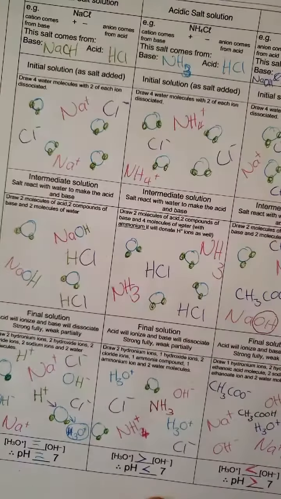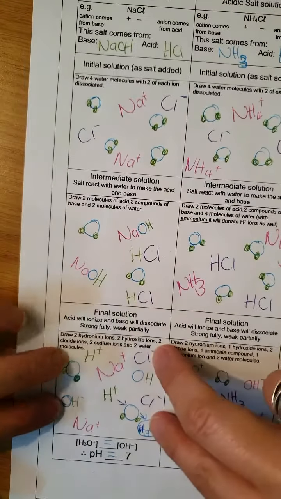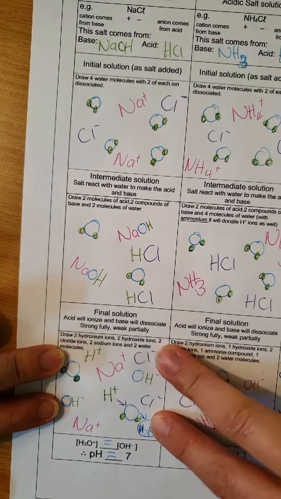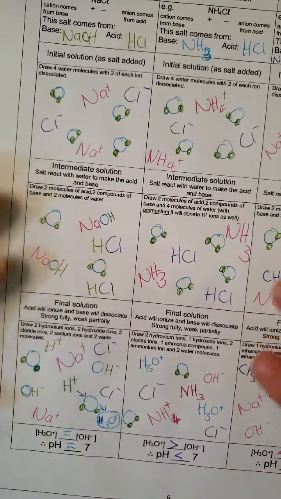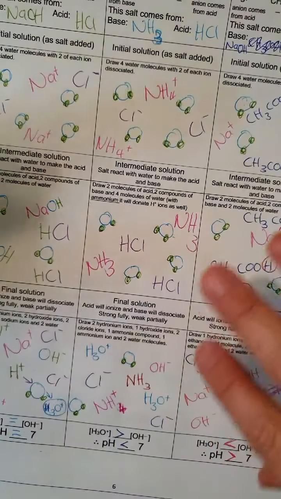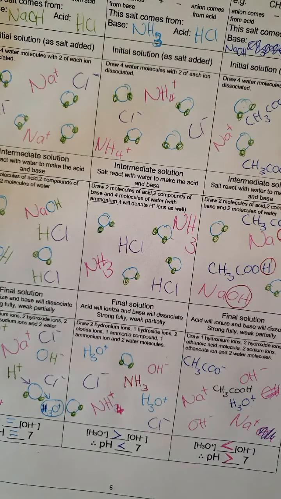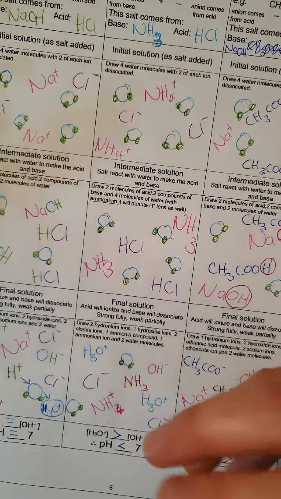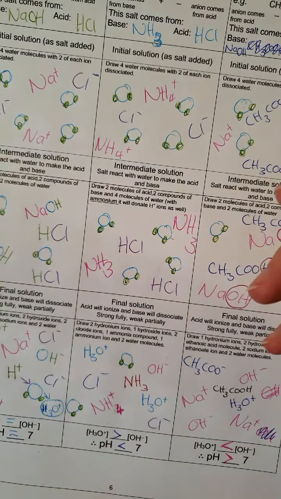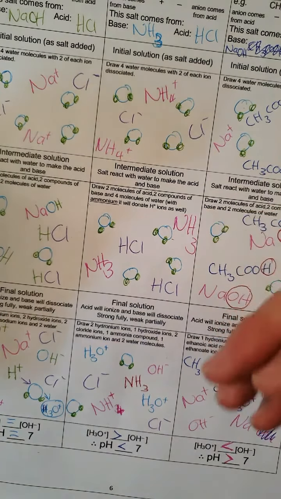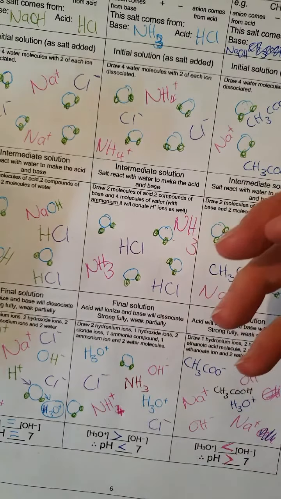Maybe watch it again. The whole idea is that you have in a neutral salt, because it comes from a strong acid and base, you get a pH of 7 because the concentrations are equal. When you get a salt that comes from something strong and something weak, the something strong will completely dissociate or ionize, and the weak will not. And so whatever one comes from the strong will be that substance. So if you get a strong acid with a weak base, you'll have an acidic salt. If you get a strong base with a weak acid, you get a basic salt.